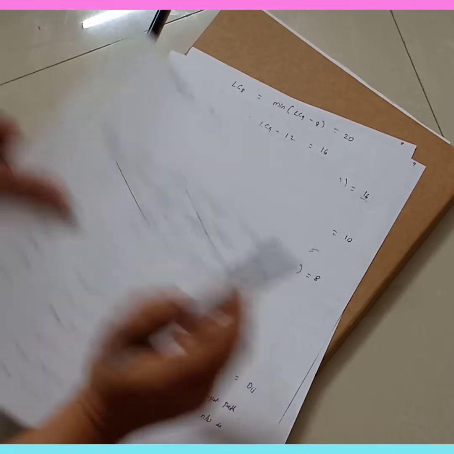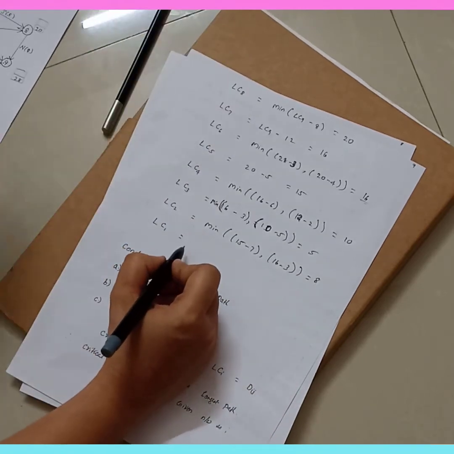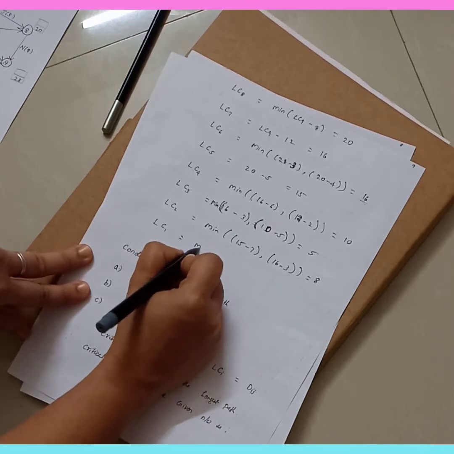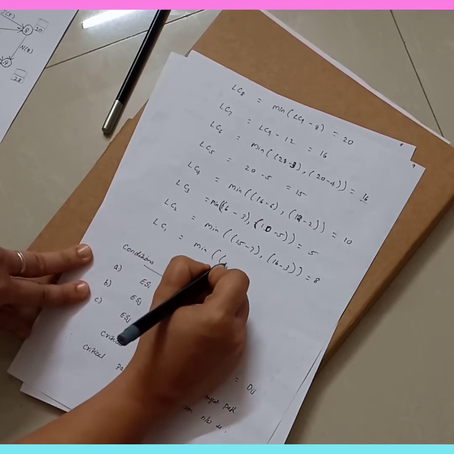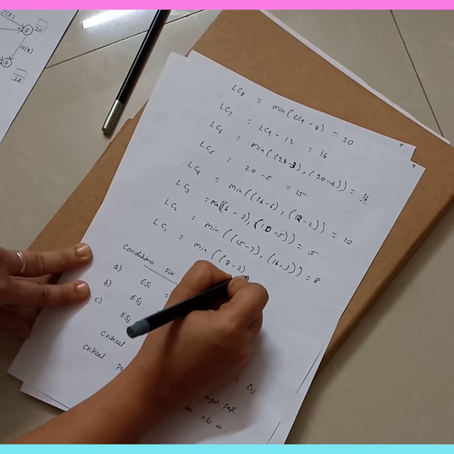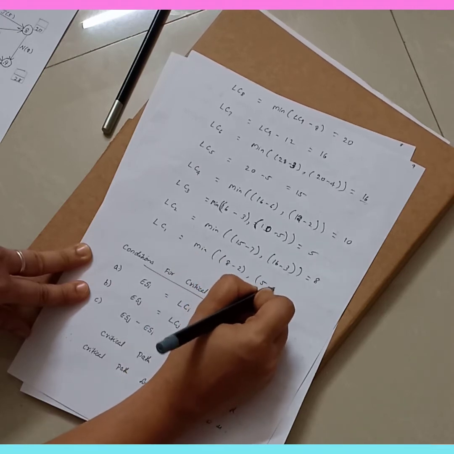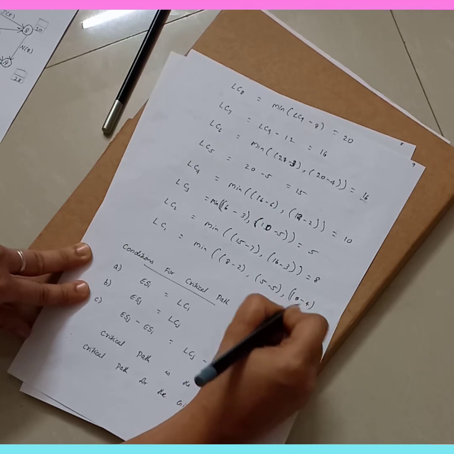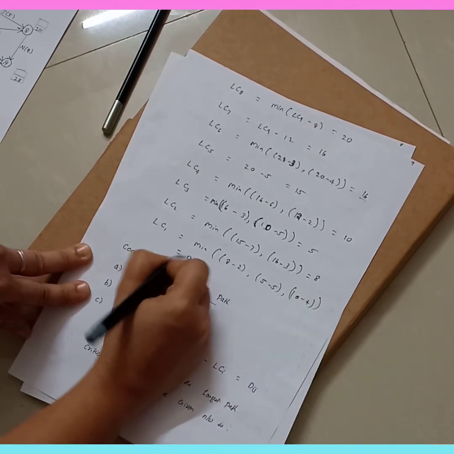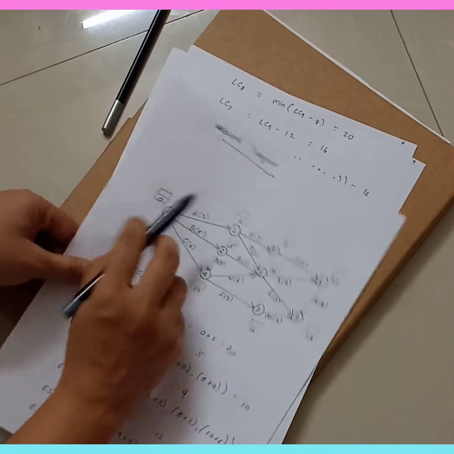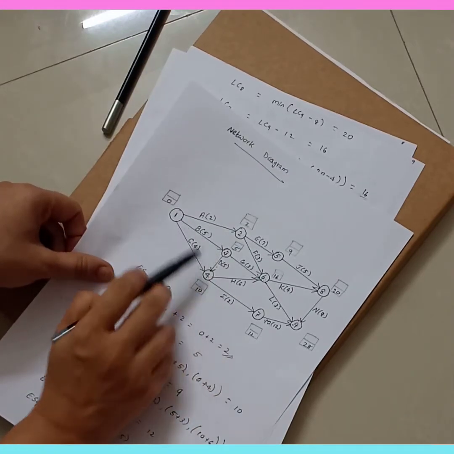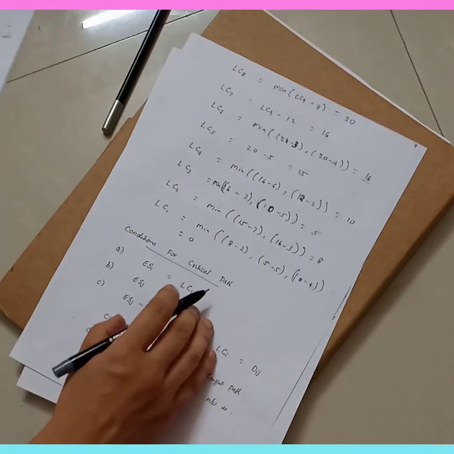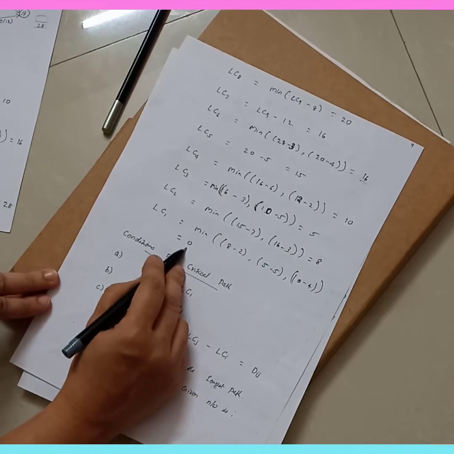And then the last one is LC1. Again, you have the minimum of 3 activities coming up: 8 minus 2, comma, 5 minus 5, comma, 10 minus 4. So that is 0. Here you have 3 activities, one each from 2, 3 and 4. So finally you will get the minimum value as 0.